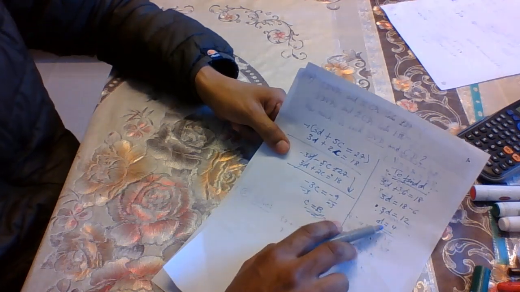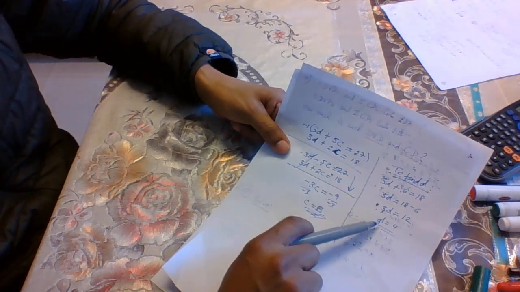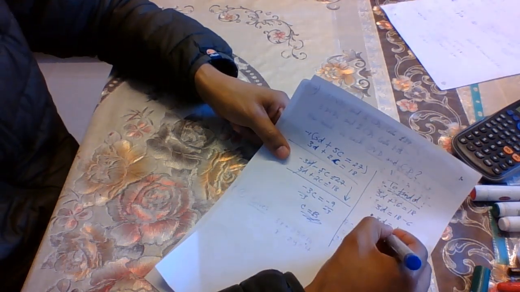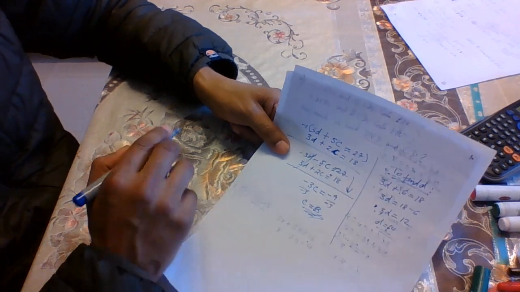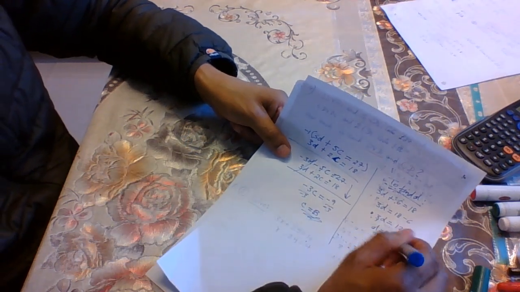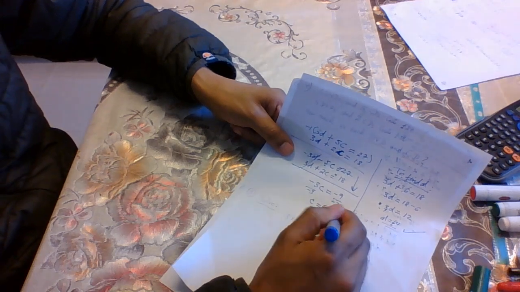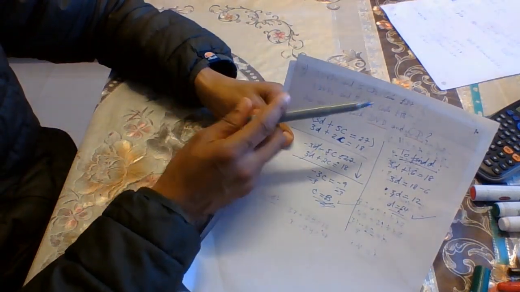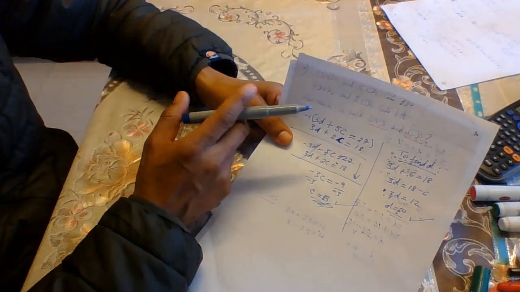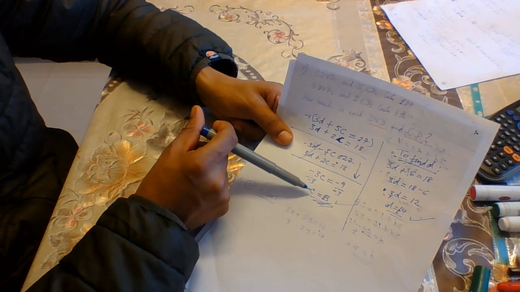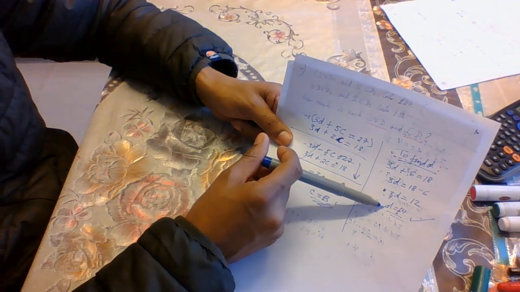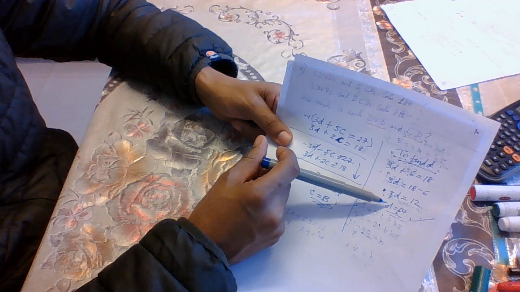So the cost of 1 DVD will be 4 pounds. Okay, so done. So we know how much each item costs: the cost of CD is 3 pounds and DVD is 4 pounds. That's it.